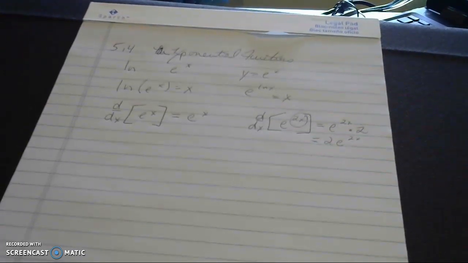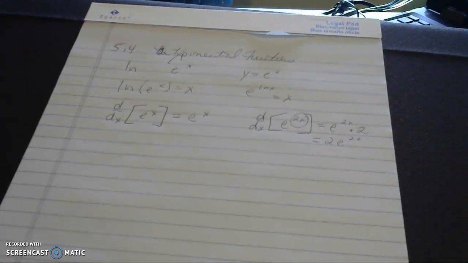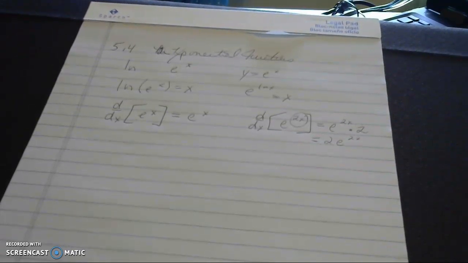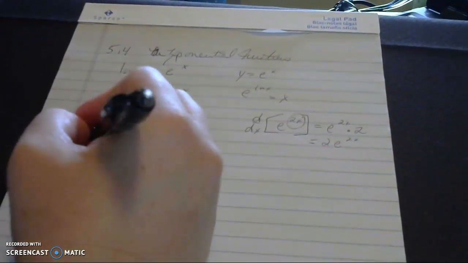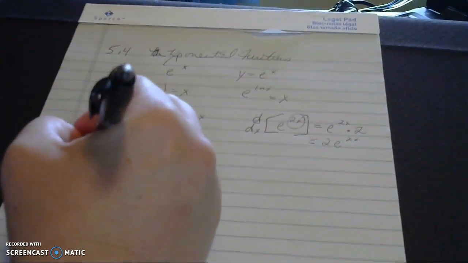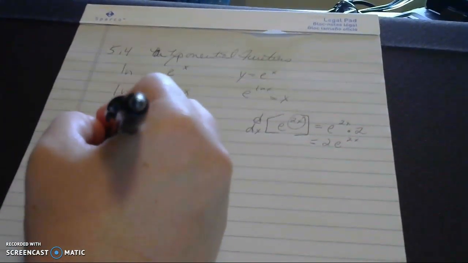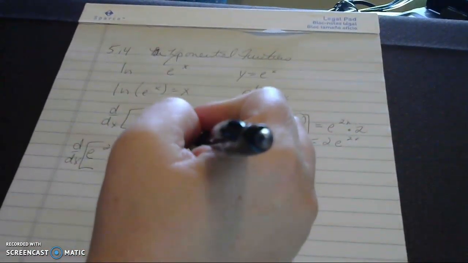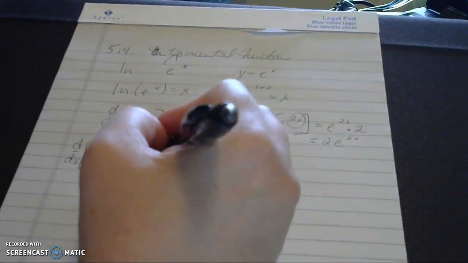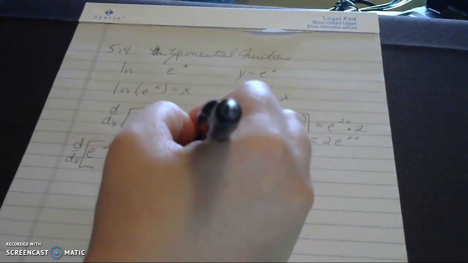So let's do another one like that. Let's go with the derivative with respect to x of e to the 2x minus 1. So my derivative, first of all, I can just think about this as being, oh, well, it's the same thing, e to the 2x minus 1.